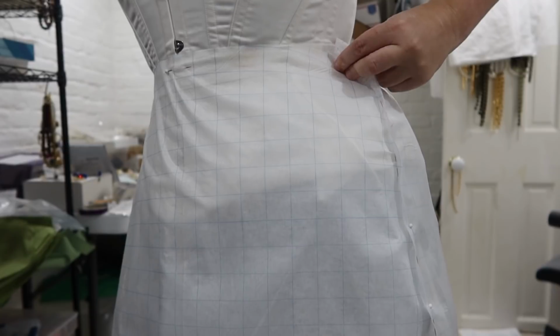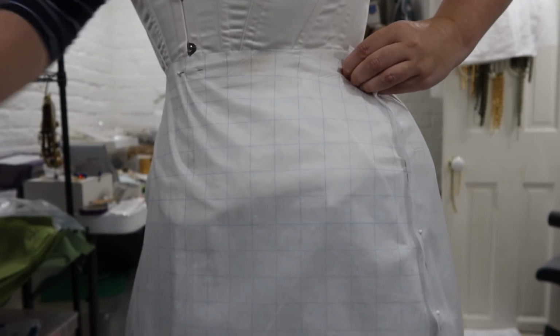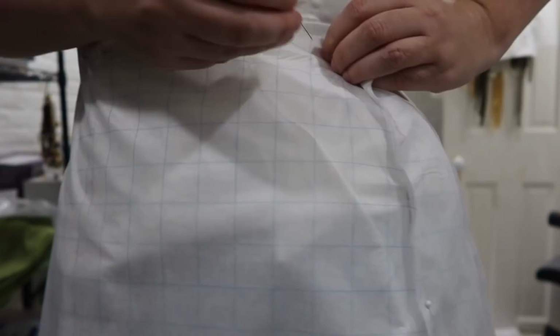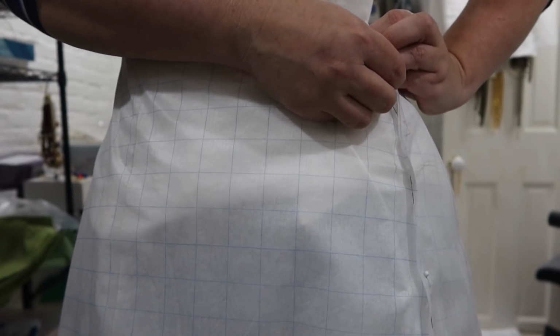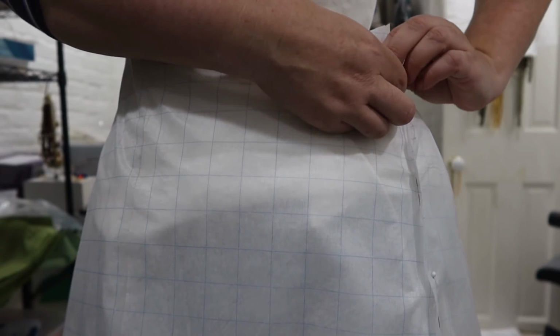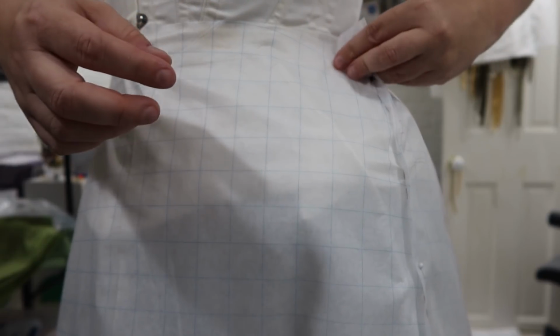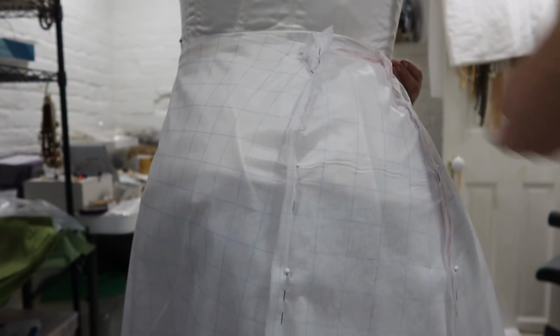Okay, so the fit test is pretty decent. I had to nip in a bit at the front waist because of my hip spring, and I also realized I need to add another inch or so to the back to fit over the rear curve, but this pattern was good enough to start cutting out the real fabric as far as I was concerned.